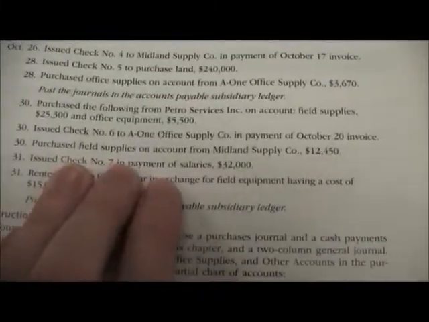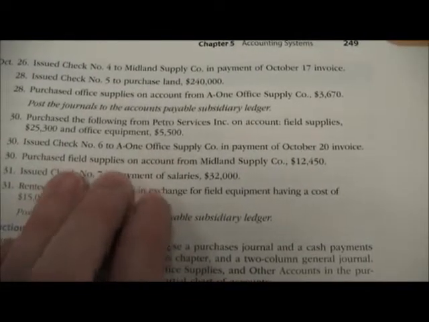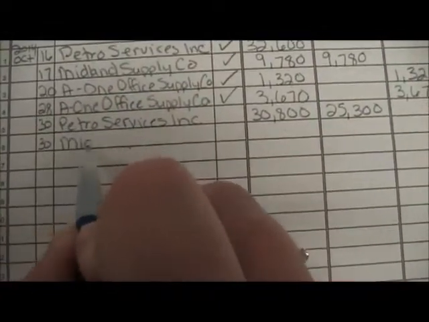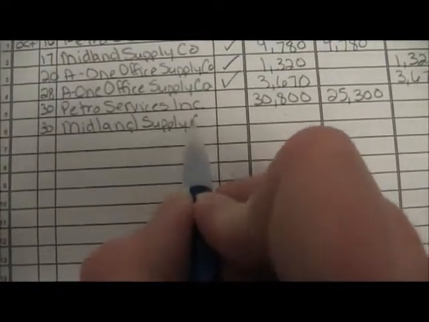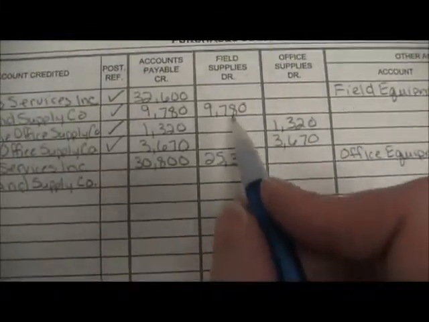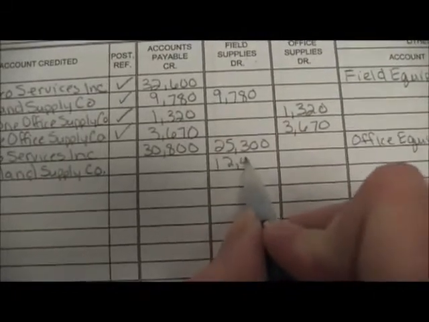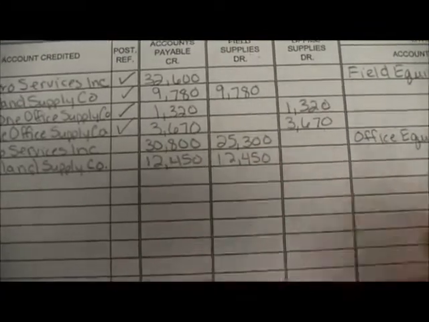The next one in our textbook, purchased field supplies on account from Midland Supply Company. So in our purchases journal, 30th, Midland Supply Company. We purchased field supplies, and field supplies does have its own column. So we're going to debit field supplies for $12,450 and credit accounts payable for $12,450.